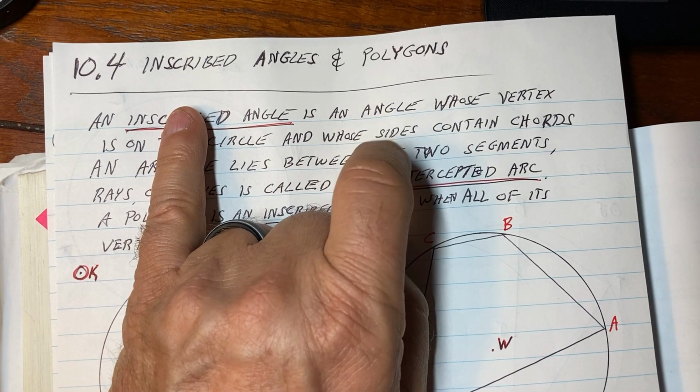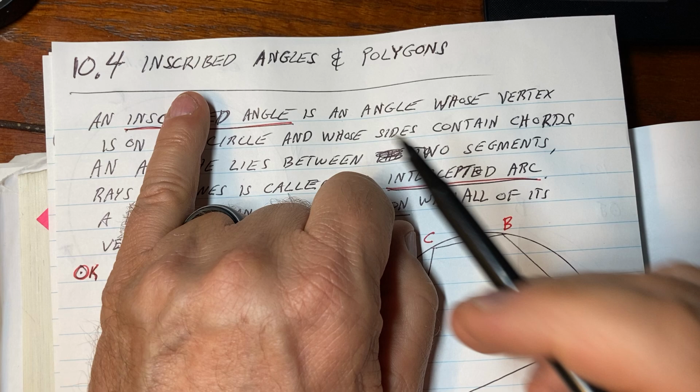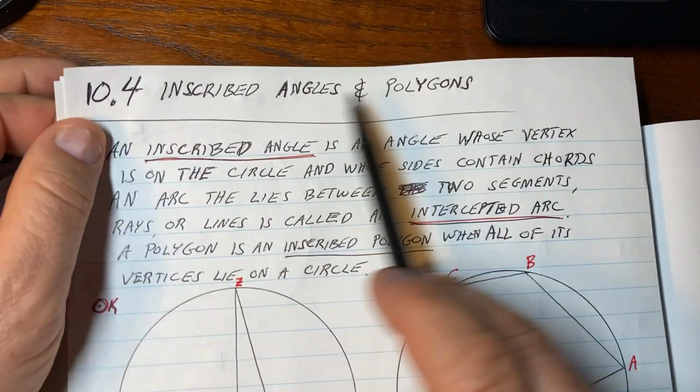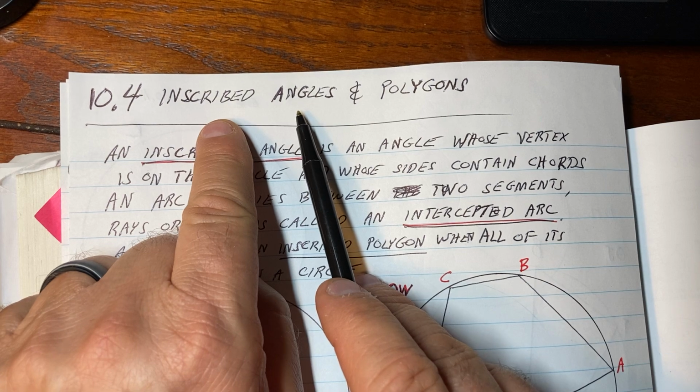Hello, hello, hello. 10.4, inscribed angles and polygons. So first of all, what the heck's an inscribed angle?